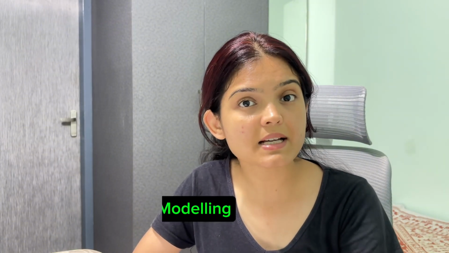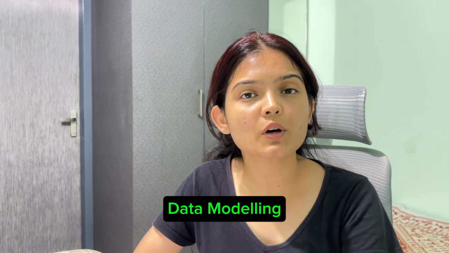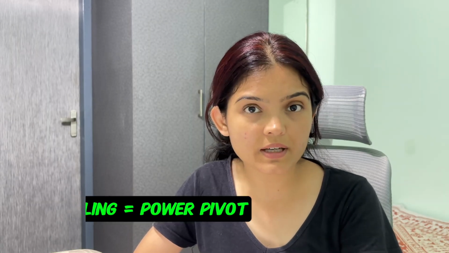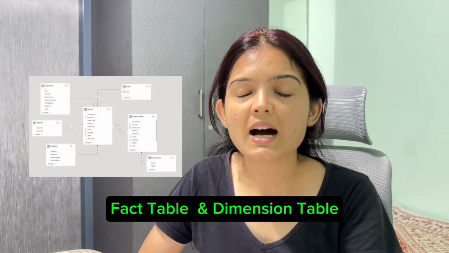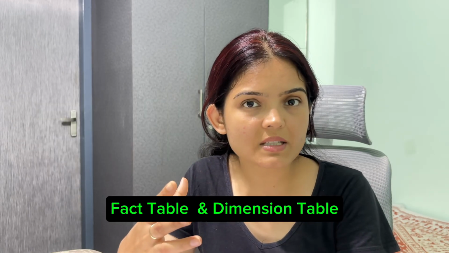Then comes the second and most important part of dealing with data, that is data modeling. For that, you are going to use the second feature of Power BI, which is Power Pivot. So Power Pivot is where you build relationships between tables. Now tables like your fact tables and your dimension tables, if you do not know what a fact table and a dimension table are, I will explain everything in detail.